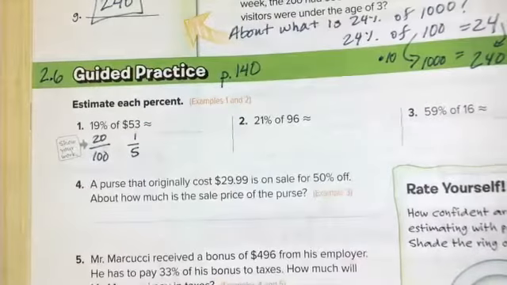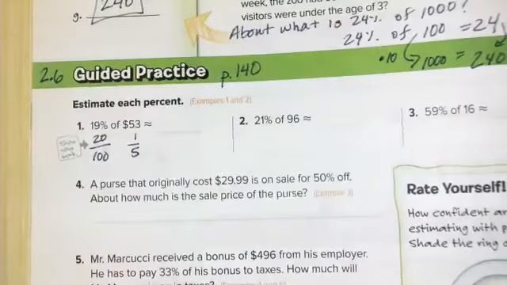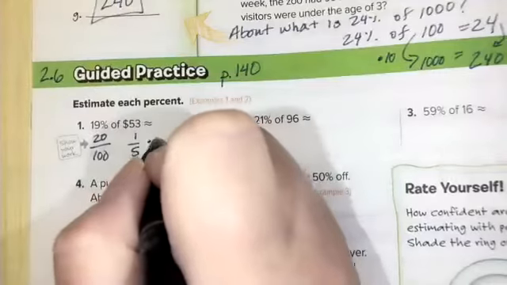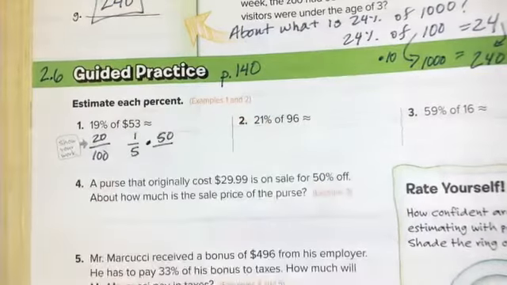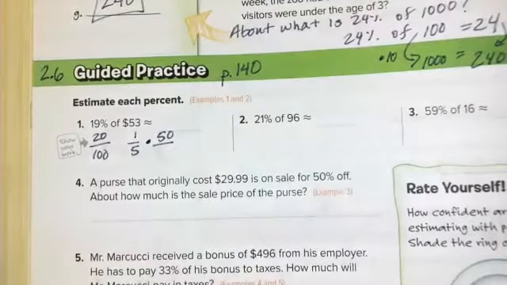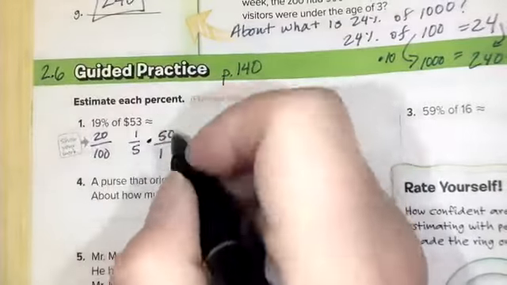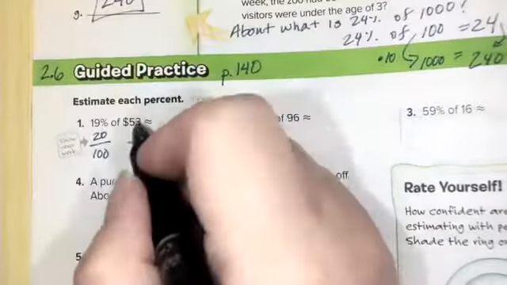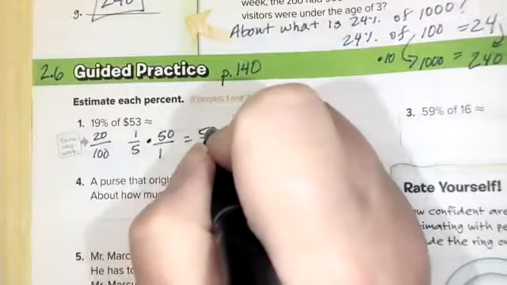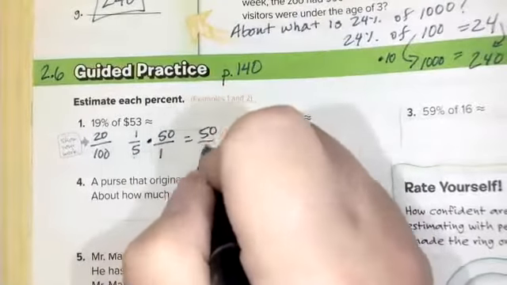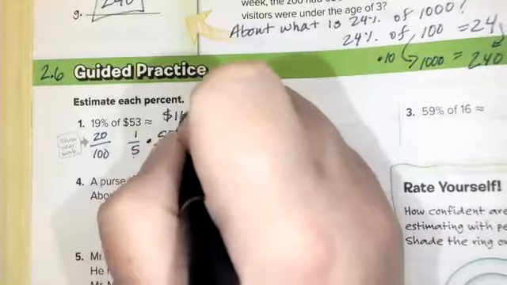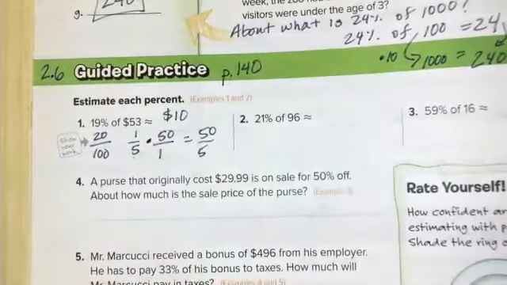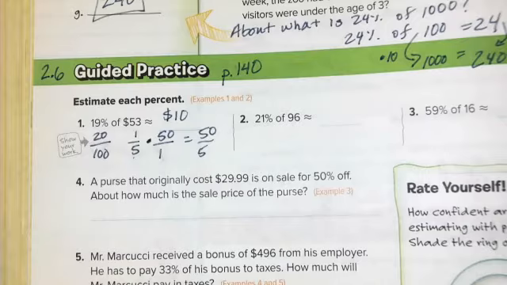Now, the $53 is very close to 50, so I'm going to round that down to 50, and these are compatible numbers. 1/5 of means multiply in math, so 1/5 of 50 would be 10. Numerator times numerator, 1 times 50 is 50. Denominator times denominator, 5 times 1 is 5. 50 divided by 5 is 10, so about $10. So 20% of 53 is about 10.